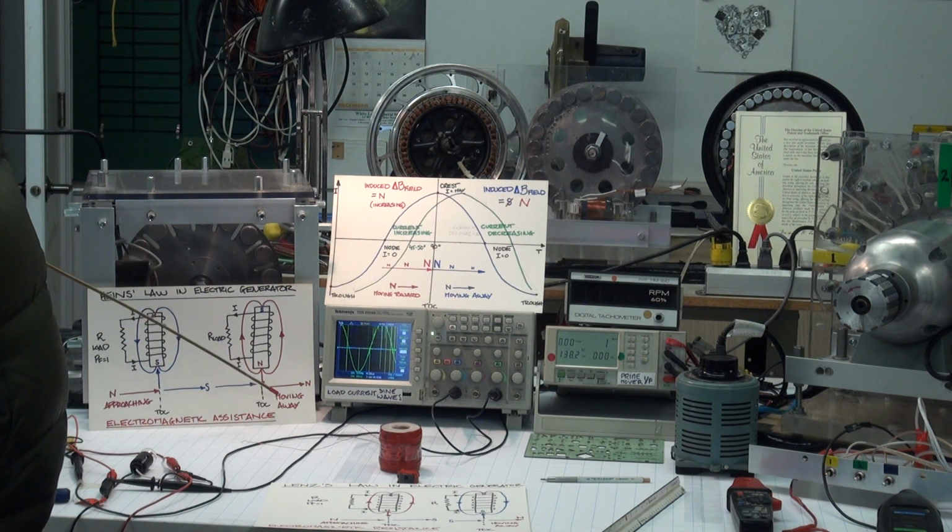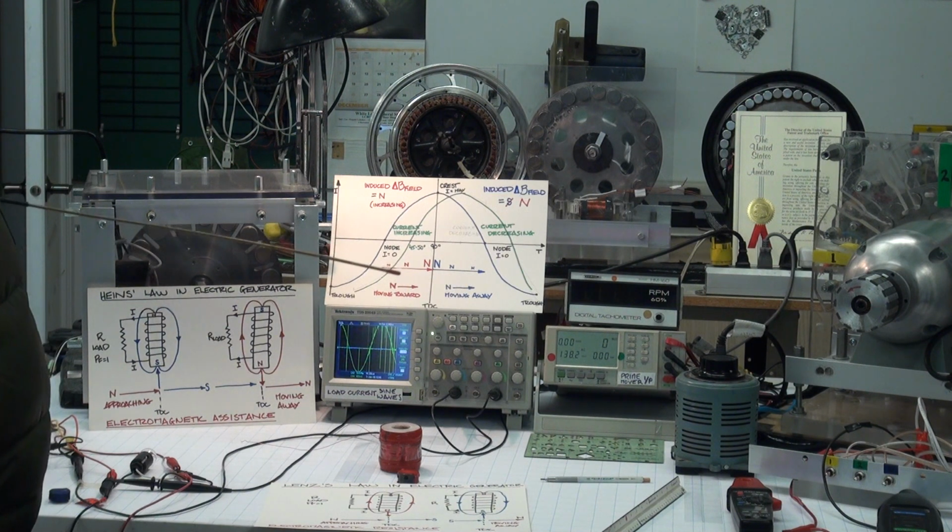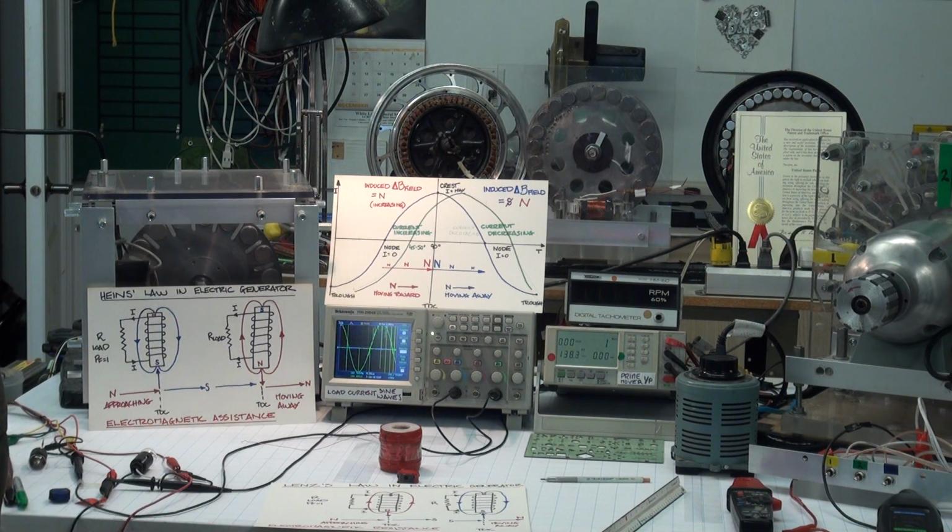When the north pole magnet is moving away from the coil's core, the regenerative coil is producing a north pole which is assisting its departure, and the south pole is being assisted in its approach by this magnetic field and assisted in its departure by this induced magnetic field as well.